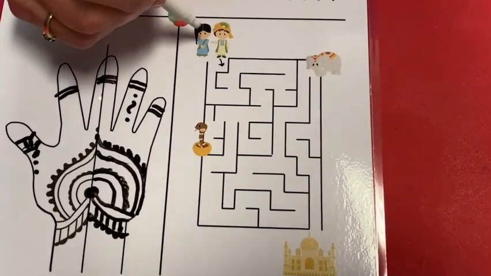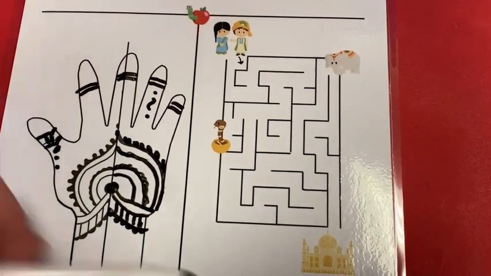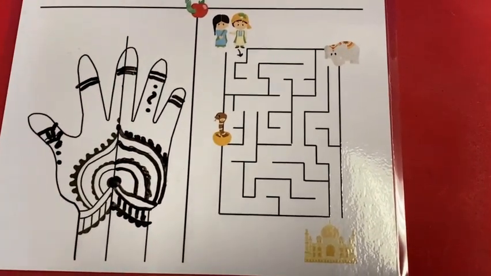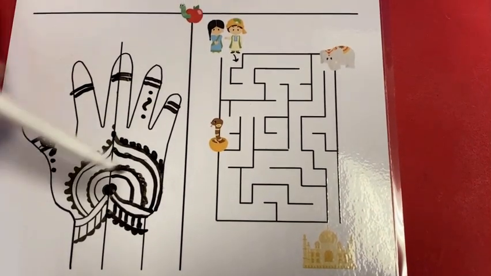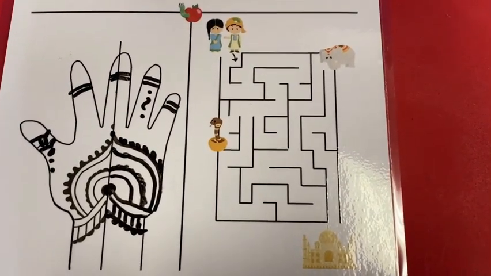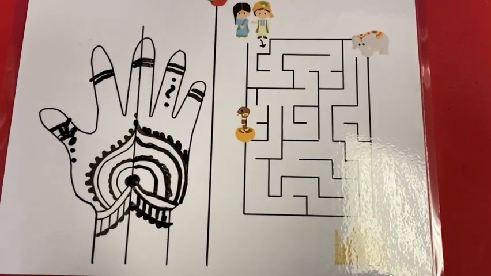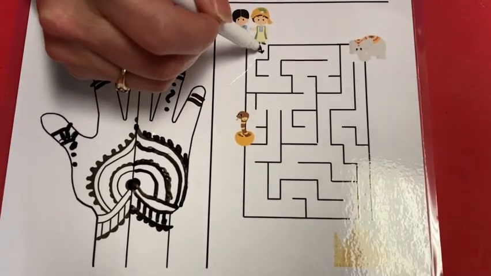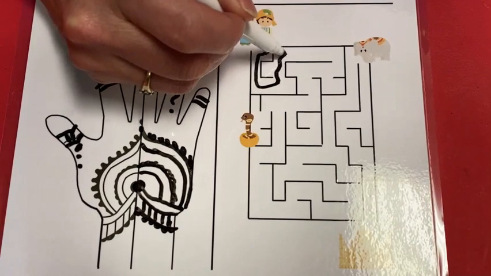All right, so then we have our maze. We are going to try to get to this beautiful building, which is the Taj Mahal. Would love to see it one day. Cobra, not my friend. I'm just gonna say, I'm gonna try to stay away from him. Elephant, would love to see. All right, so let's start our maze.